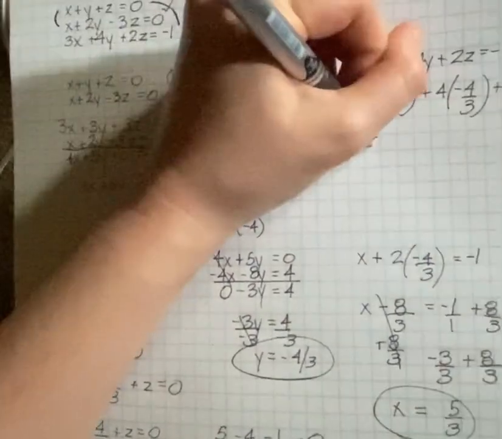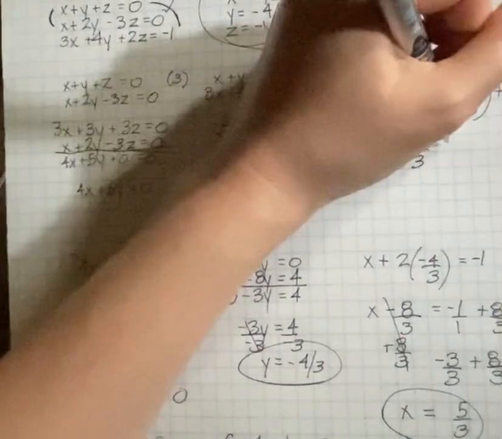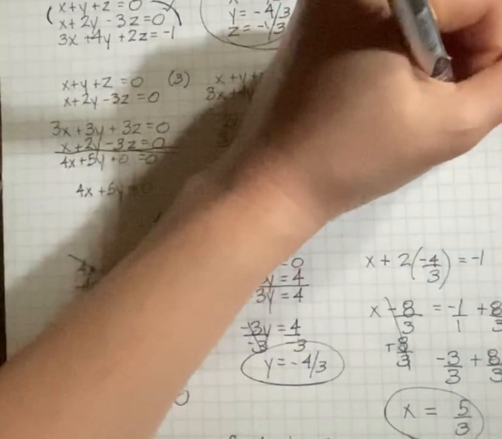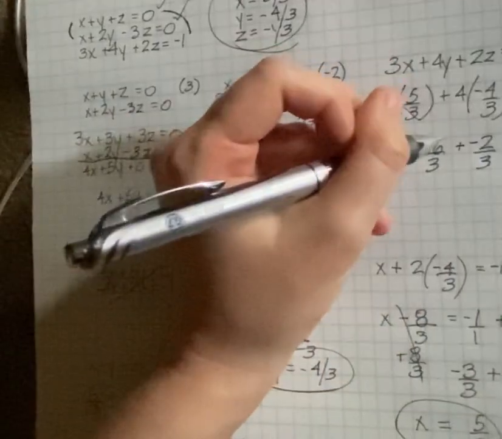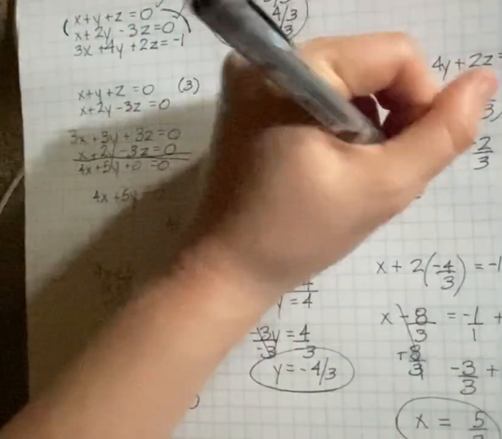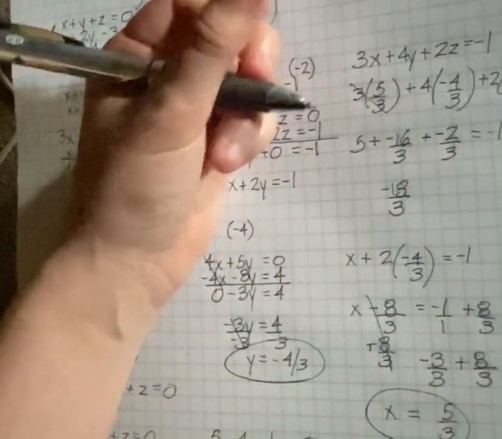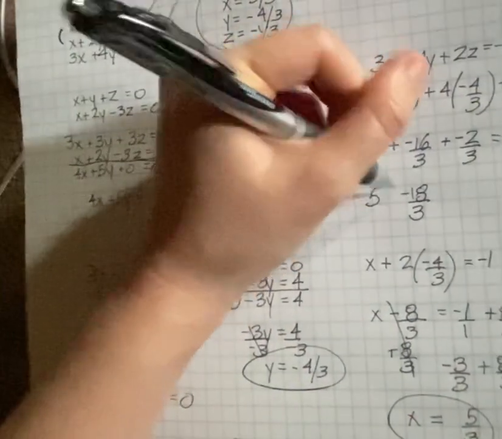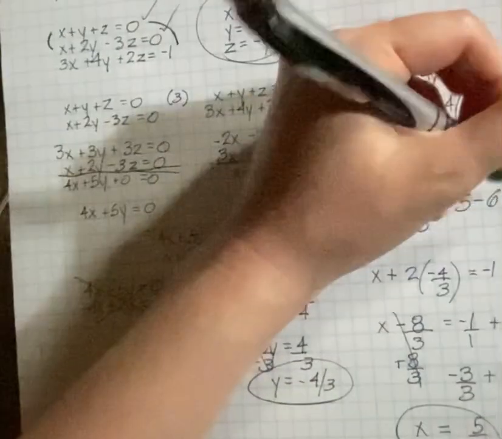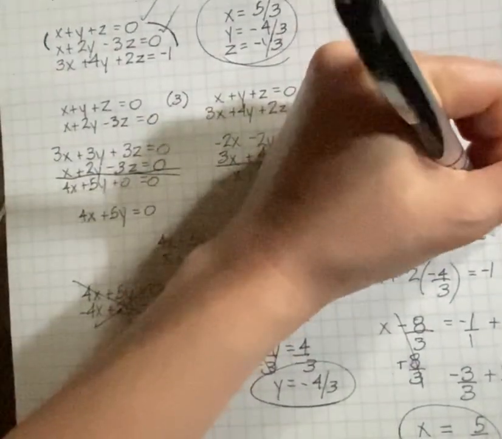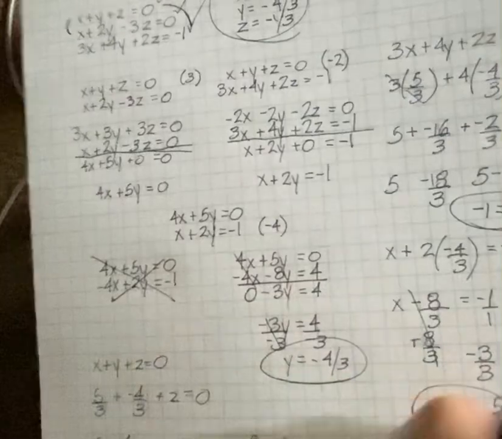So we've got 5 plus negative 16 over 3 plus negative 2 over 3 equals negative 1. All right, so we've got negative 16 minus 2. That gives us negative 18 over 3. Okay, now negative 18 over 3 is just negative 6. So we've got 5 minus 6. 5 minus 6 is -1. -1 equals -1, so all 3 equations check out.